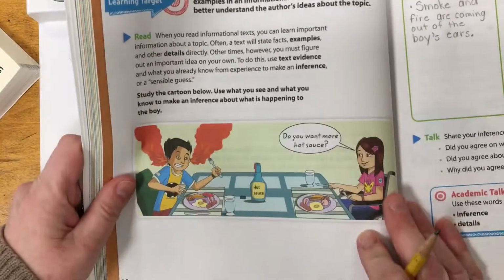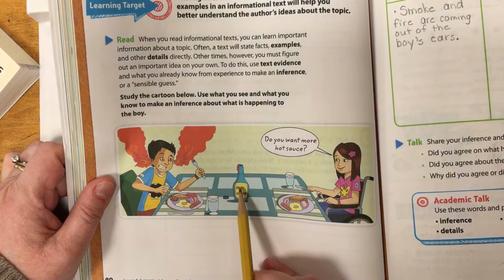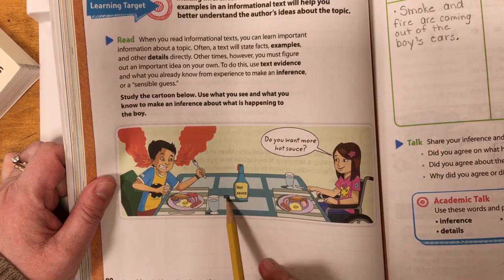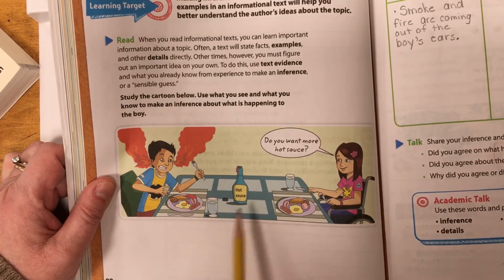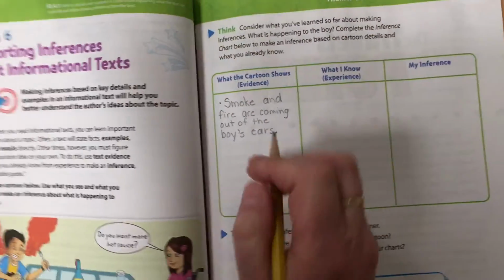When I look at the picture again, I can see there's a bottle of hot sauce sitting on the table, and I can see the lid is off and I can see some hot sauce dribbling down the container. So I want to write that.